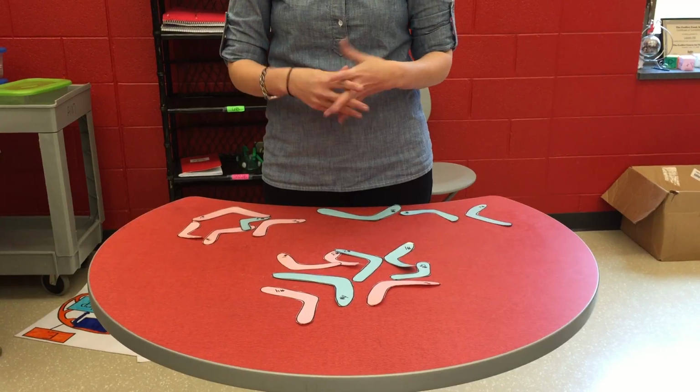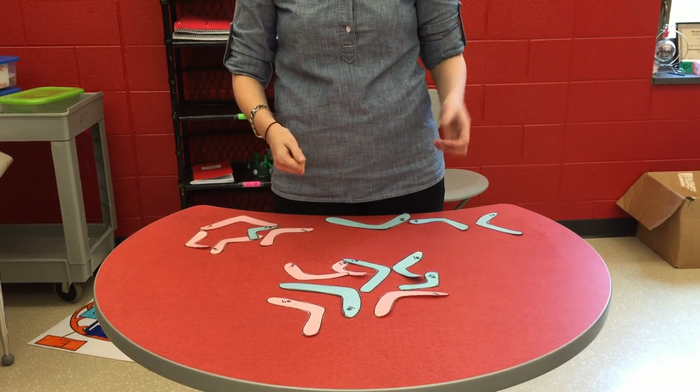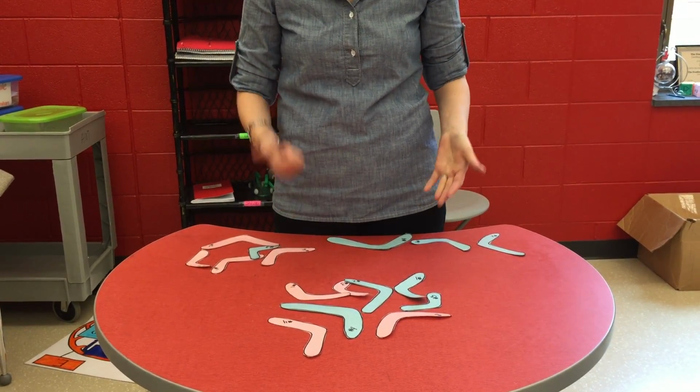So the phases are: I passed my algebra test with a C. Interphase, prophase, metaphase, anaphase, telophase, cytokinesis.